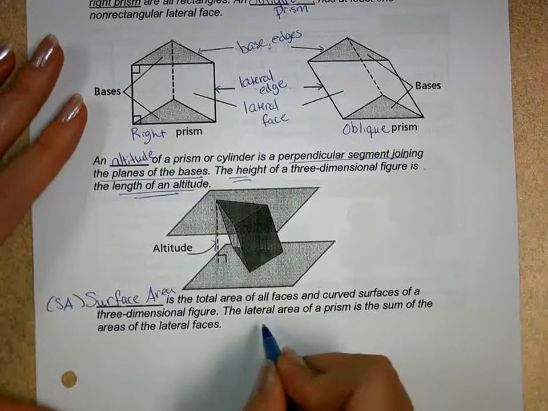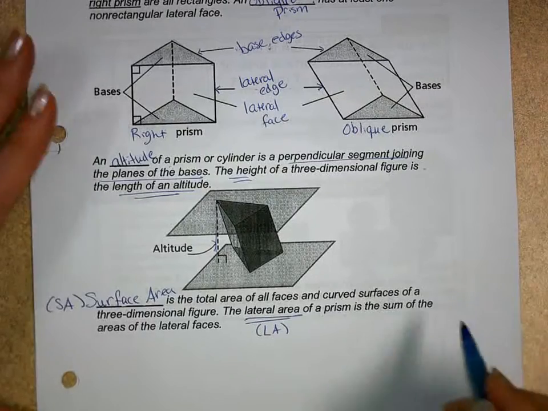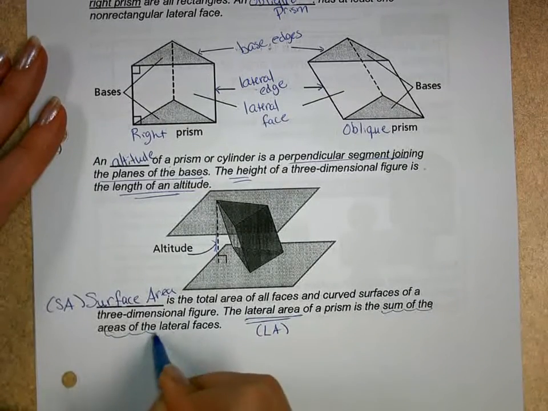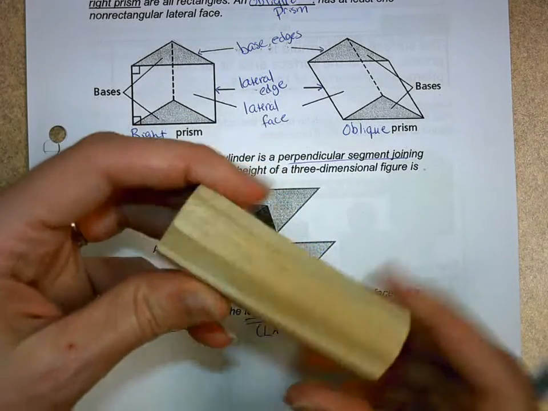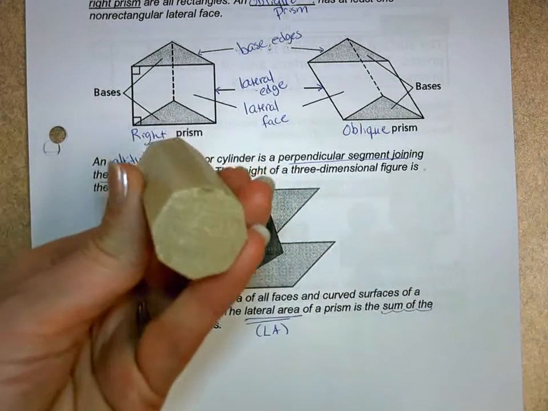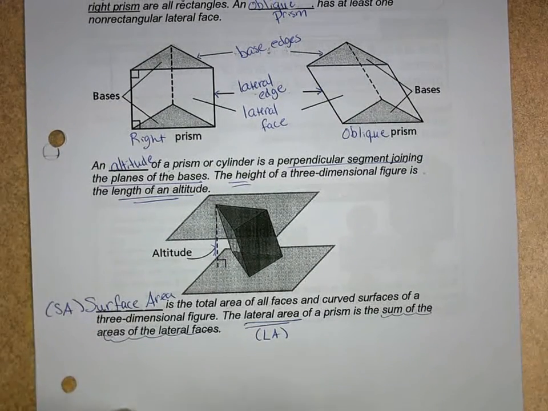We also have what's called lateral area. Lateral area, LA, is the sum of all the areas of the lateral faces. So basically it'd be everything here, all these rectangles, except for the two octagon bases. So that's lateral area. So we're going to find surface area and lateral area of all of our three-dimensional shapes that we've been working with.